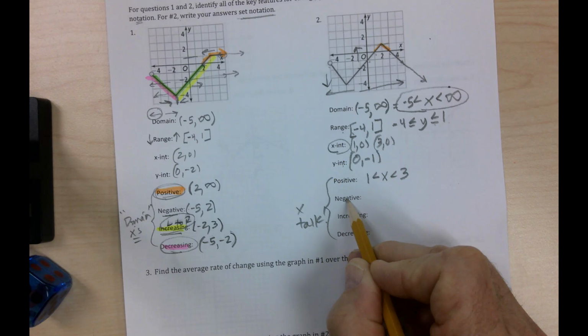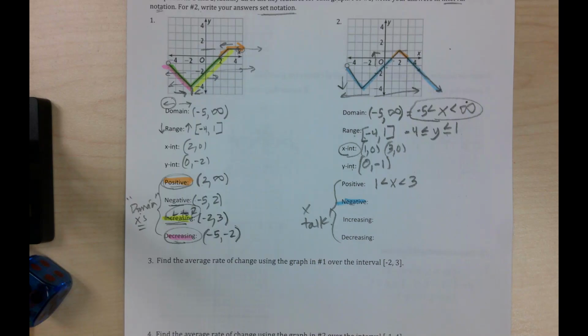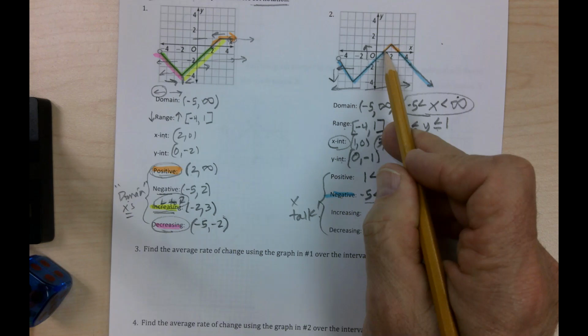Well, there's two sections of negative. Negative would be from here to here, and also from here to here. So because we know there's two sections, there's going to be a little u, which means there's one answer and another section.